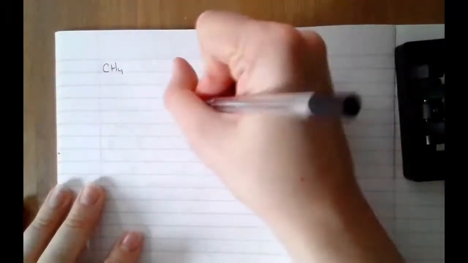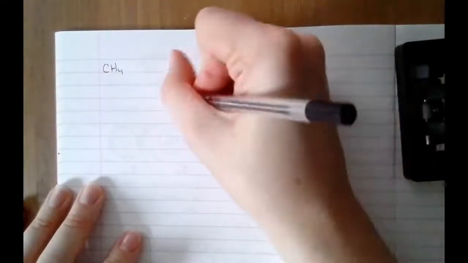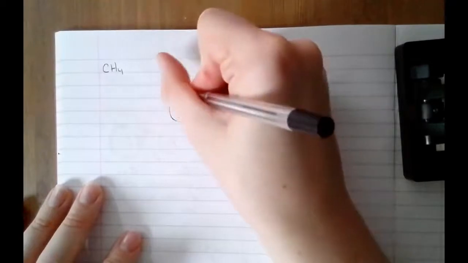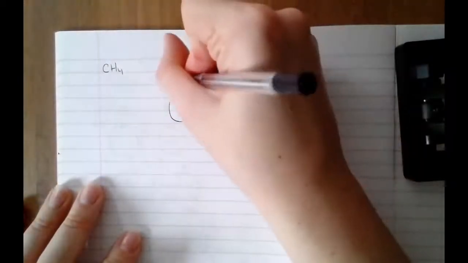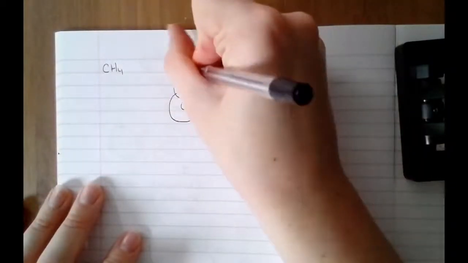If we look at another example, this time I'm going to do a slightly larger molecule. I'm going to do CH4. So instead of just having 2 atoms, I've now got 5. I've got 1 carbon and I've got 4 hydrogens. When you're drawing something like this, the atom that you've only got 1 of, you're going to put in the center. So I'm going to put carbon in the center, and I'm going to draw its electron shell, just its outer shell. And I'm going to draw 4 hydrogens around carbon.